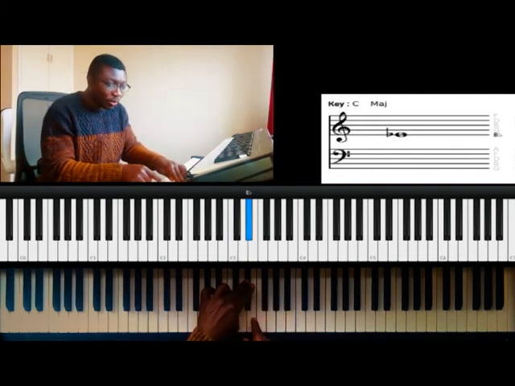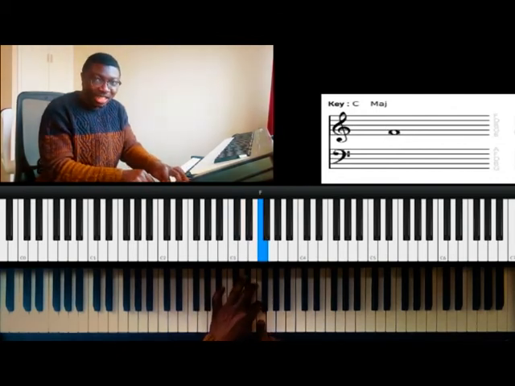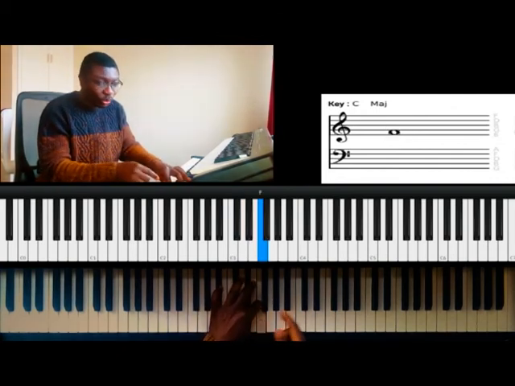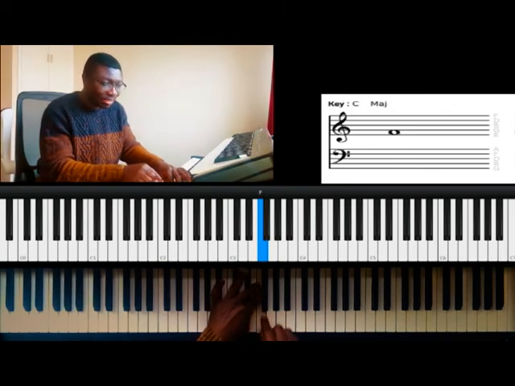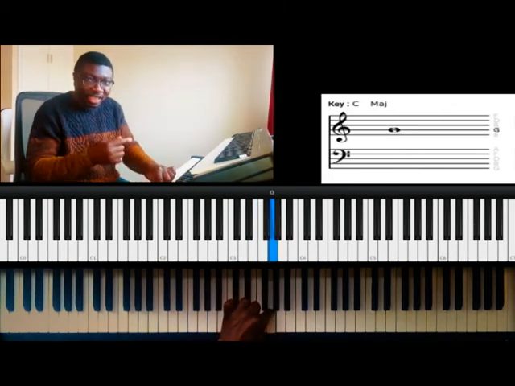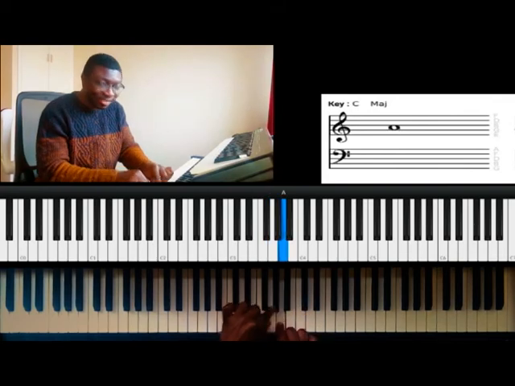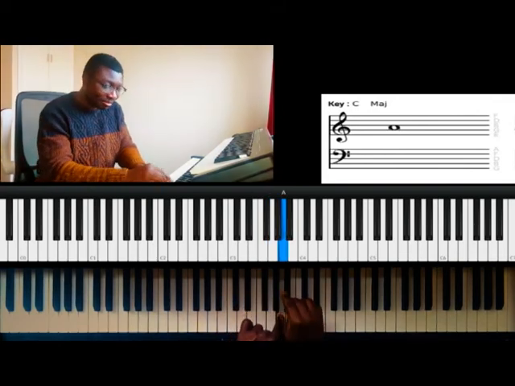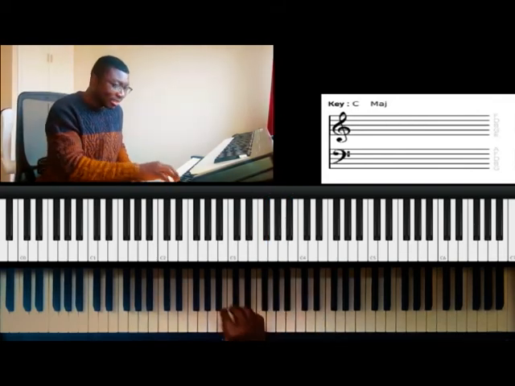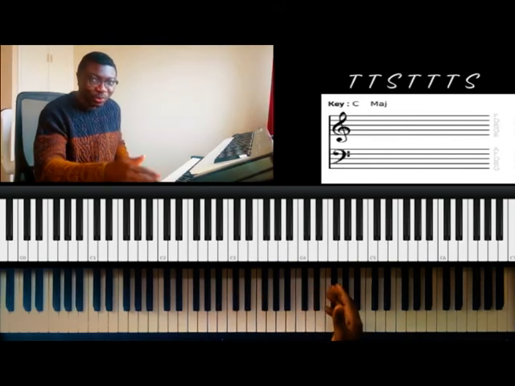Now, to move to Sol, move another tone, 1, 2. Now move another tone to get to your La, 1, 2. Now, move another tone to get to your Ti, 1, 2. Now, a semitone to complete it. So, it's what? Tone, tone, semitone, tone, tone, tone, semitone.